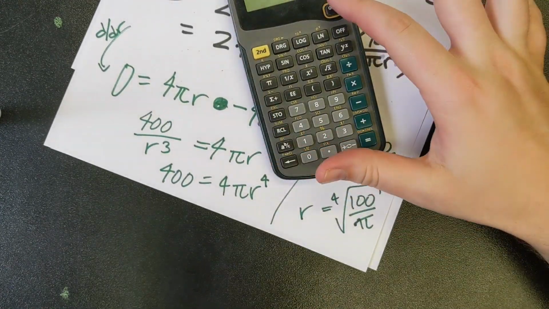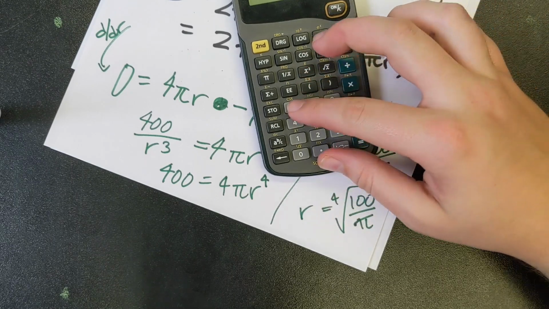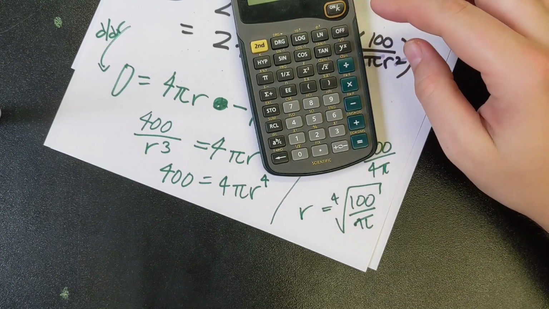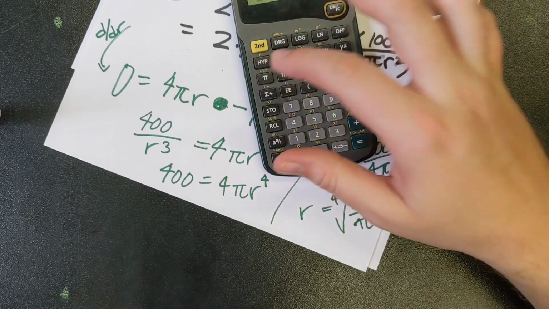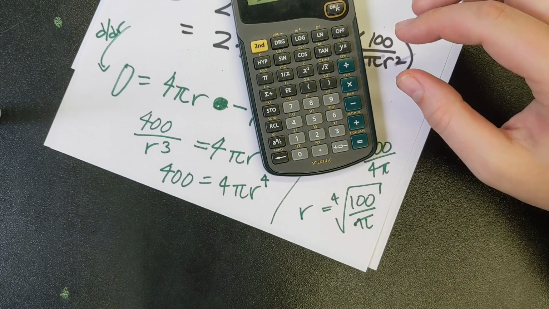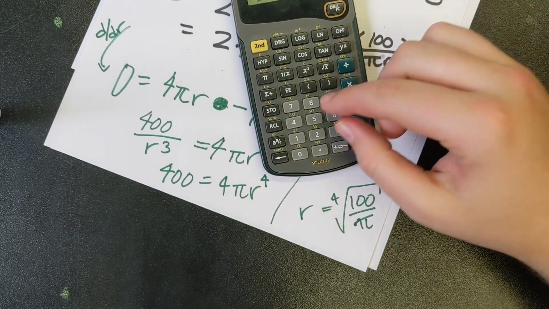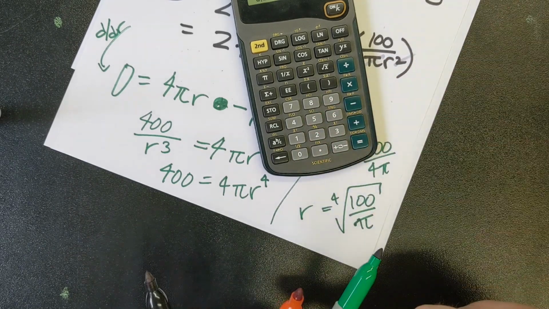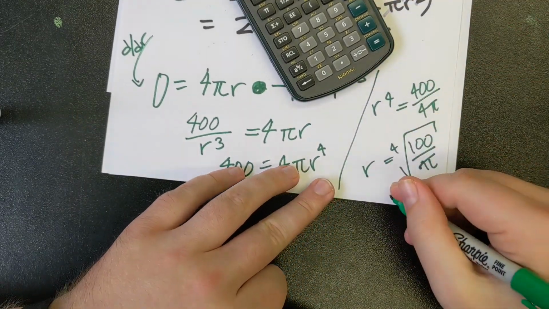And I don't know what that is off the top of my head, but let's figure it out. I have 100 over pi. Oh, I don't know where the pi symbol is on here. Pi. And then I want to raise that to the 4th root, or to the 0.25 power, so the 1/4 power. 2.375 about.